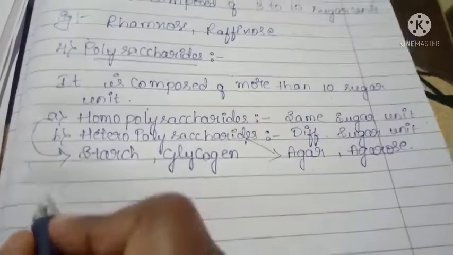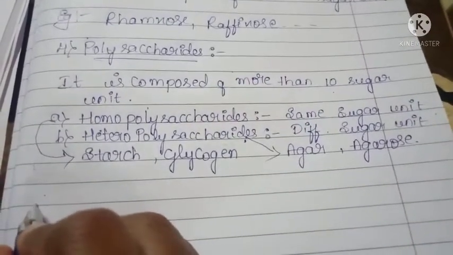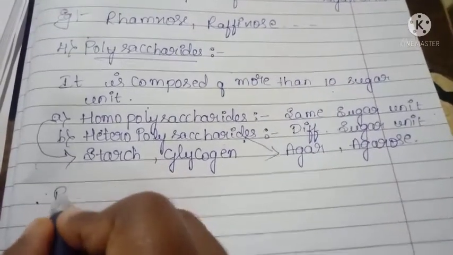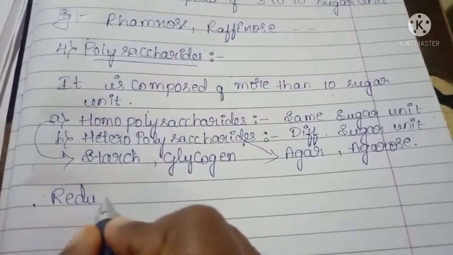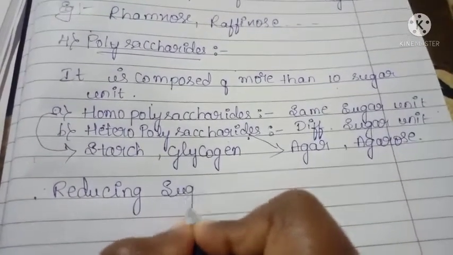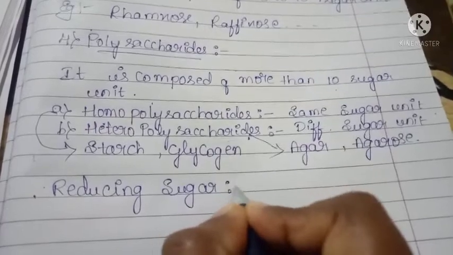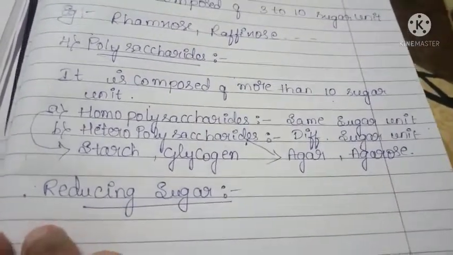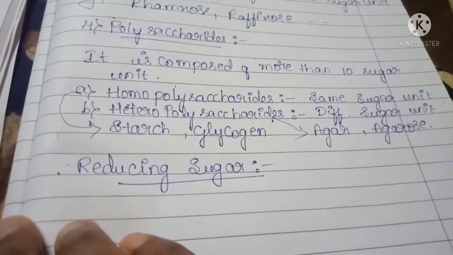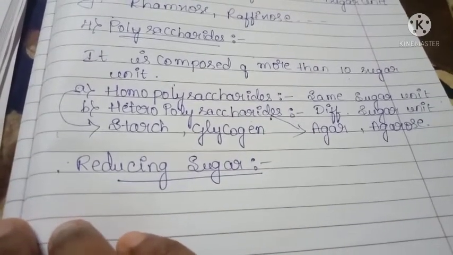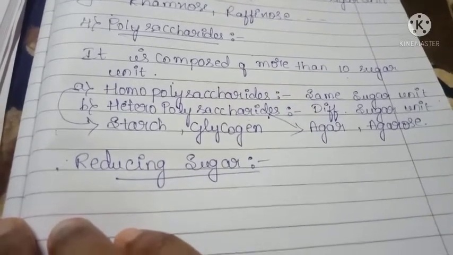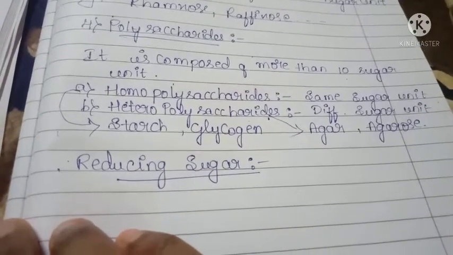Then we move on to reducing and non-reducing sugars. That is very important. Okay, you have to know about the reducing and non-reducing sugar. First we have to know about the reducing sugar. This is the disaccharide type. Okay, carbohydrates which taste sweet are generally referred to as sugars, and those which do not taste sweet are called non-sugars. Do you get it?